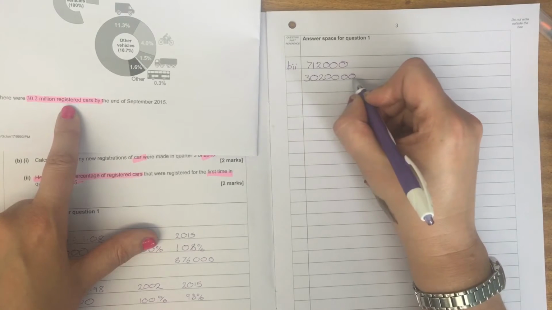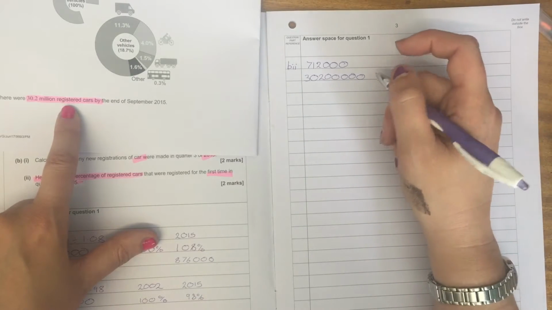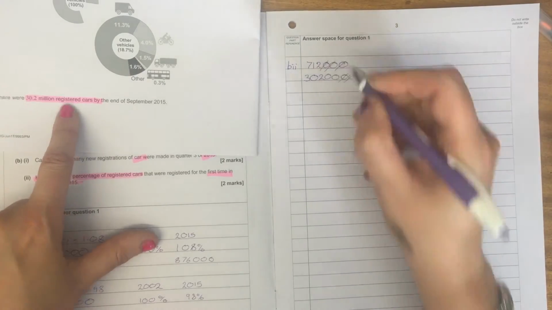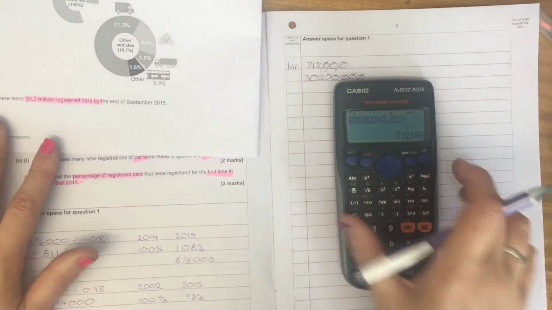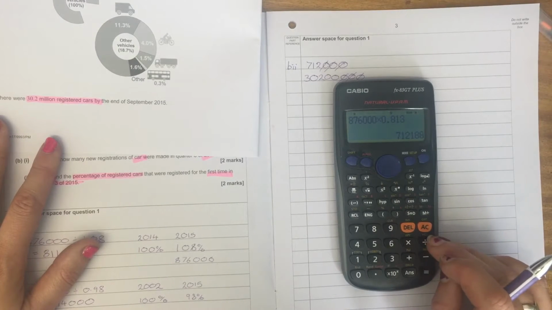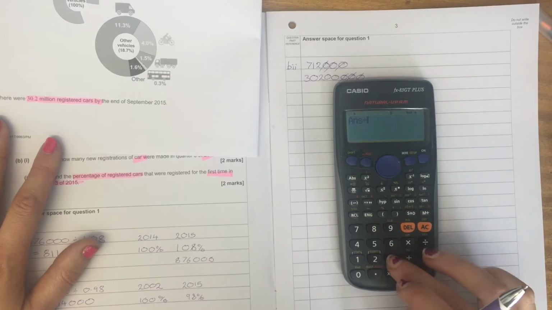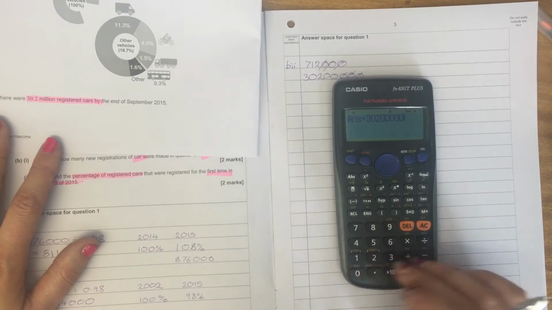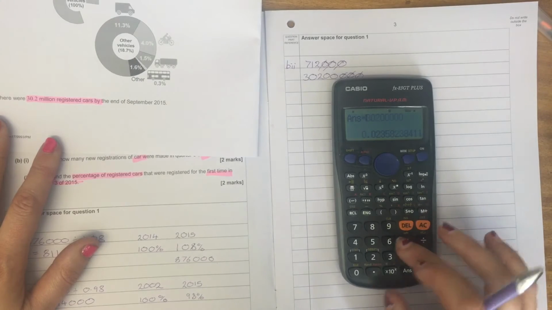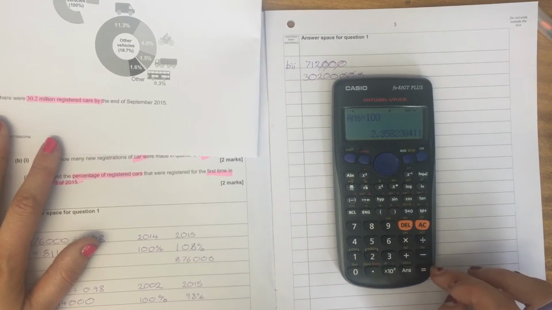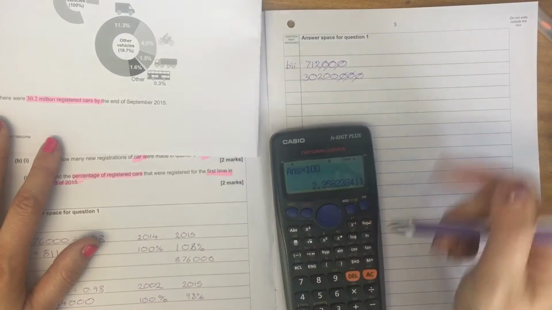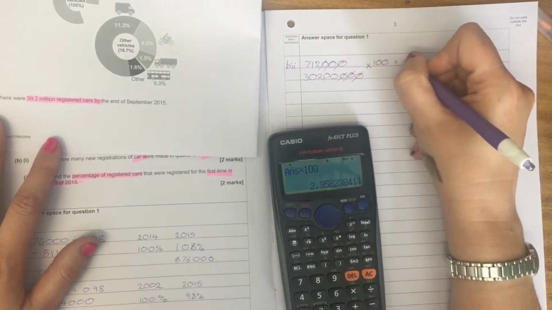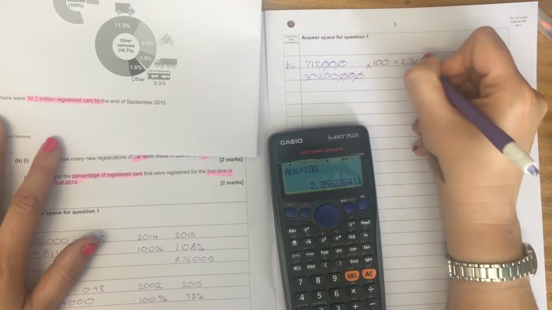So if we cancel that down, we've got that divided by 302, and then times it by 100 to turn it into a percentage. So times by 100, and that equals 2.36%.